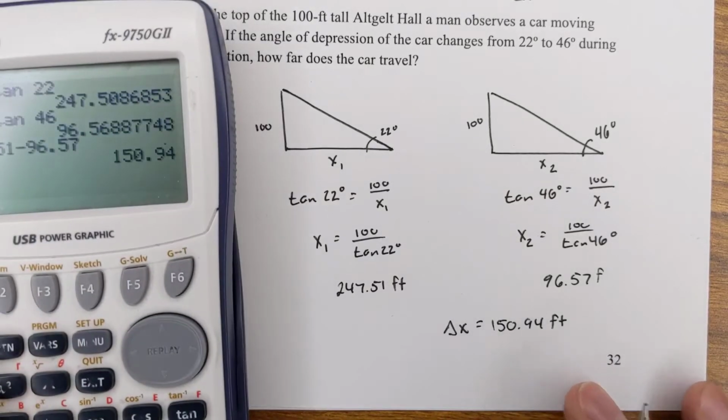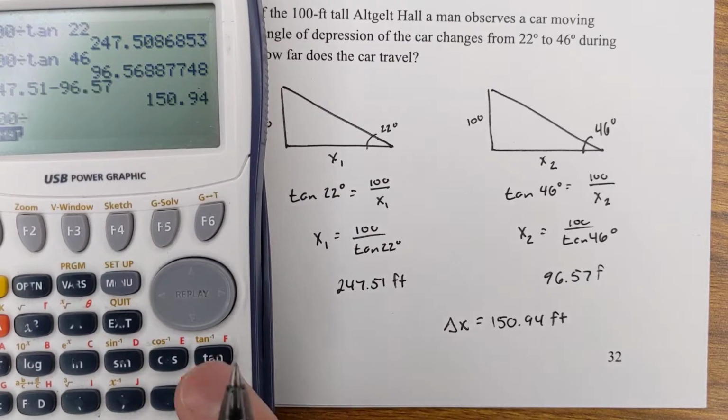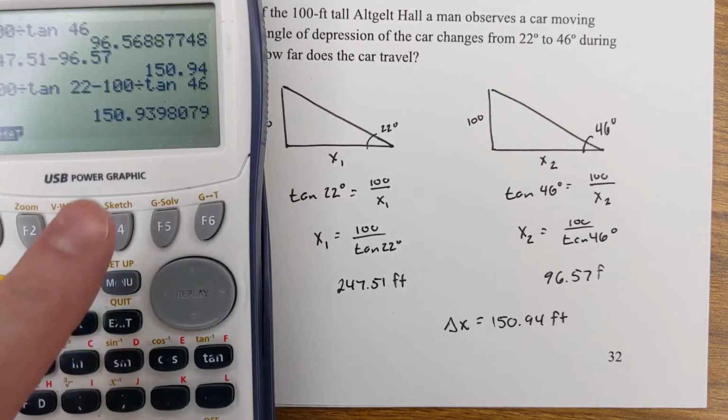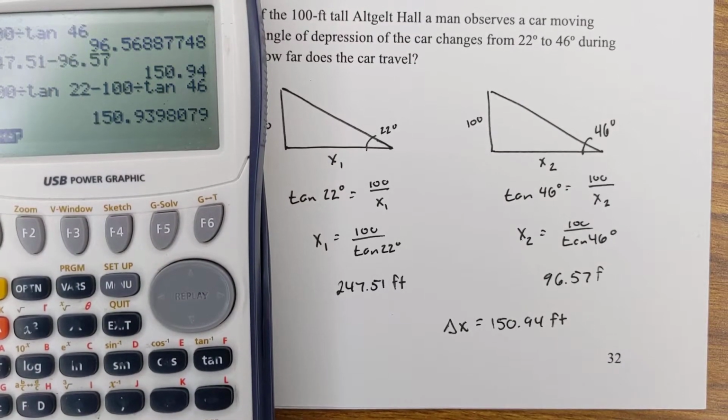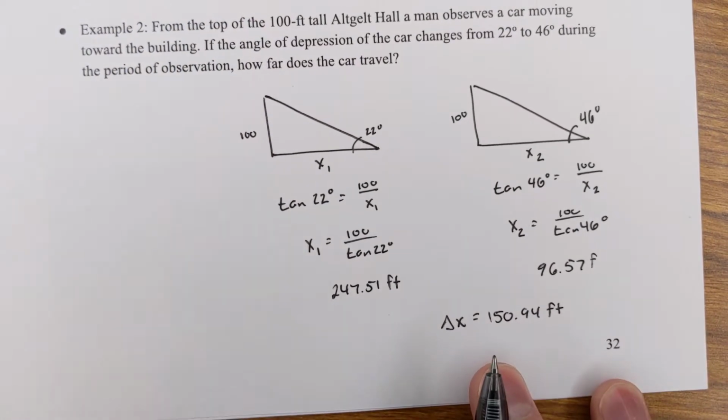Now, if you want a more exact answer, you can literally type the equation in: 100 divided by tangent 22 minus 100 divided by tangent 46. So about the same number, but without having to track decimals, which is probably the cleaner and more accurate way, but as long as you carry enough places, you will be okay.